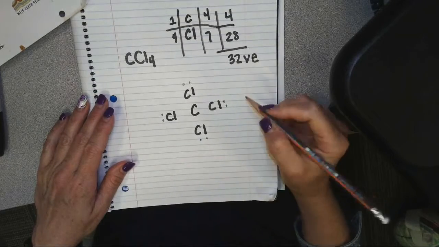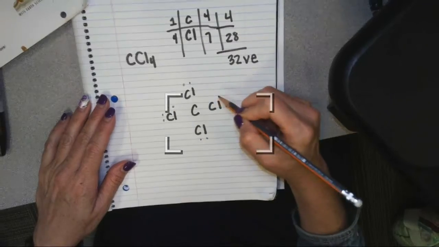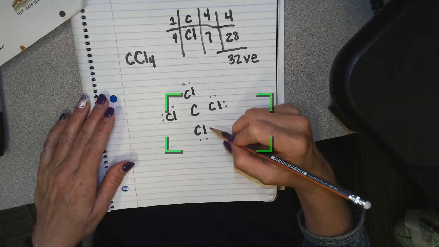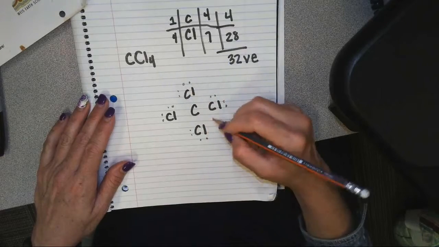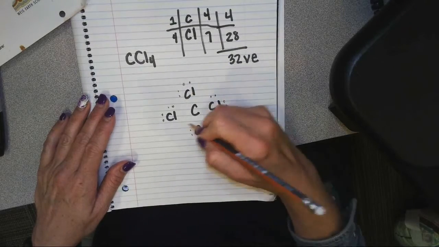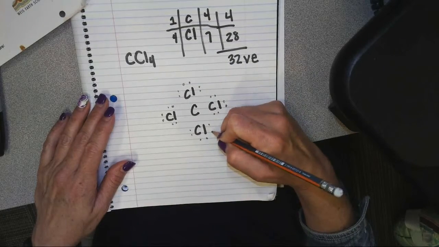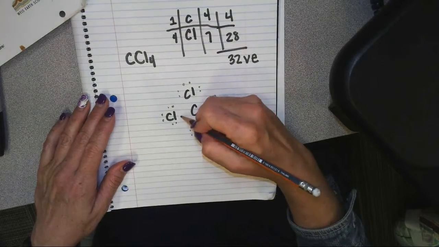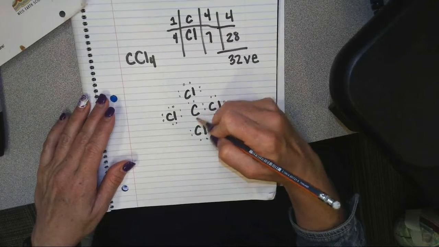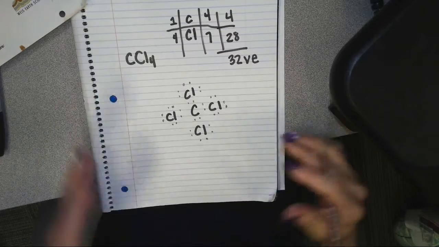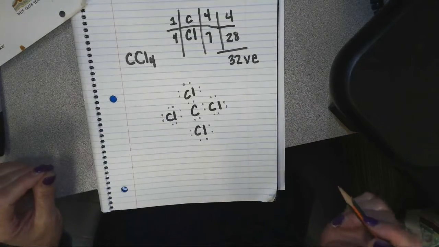I'm adding them up as I go. 9, 10, 11, 12, 13, 14, 15, 16, 17, 18, 19, 20, 21, 22, 23, 24, 25, 26, 27, 28, 29, 30, 31, 32. So it fit perfectly this time. We have 8 around each.